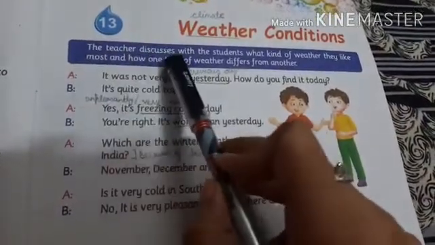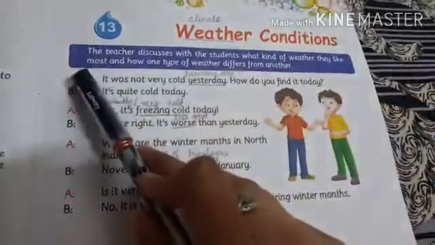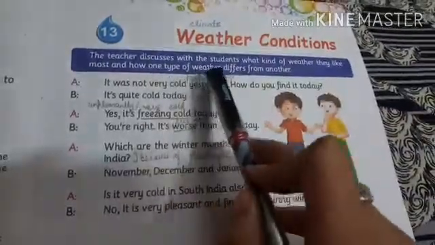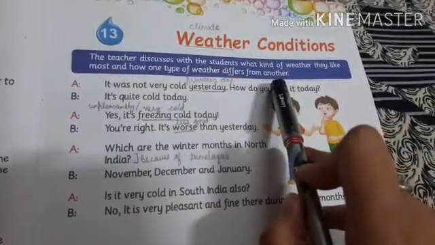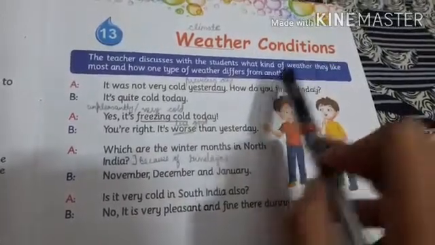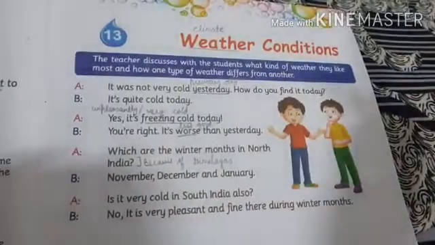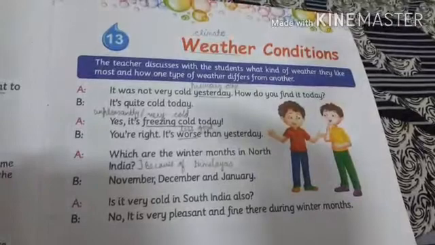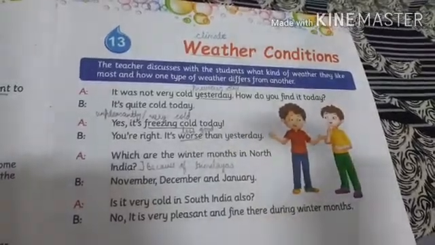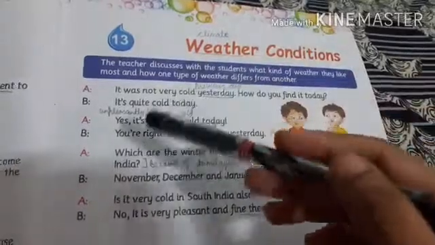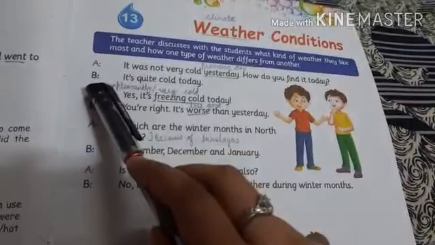The teacher discusses with the student what kind of weather they like most and how one type of weather differs from another. In this chapter, the teacher discusses different kinds of weather the students like, and she wants to discuss how one type of weather is different from another. So let us read this conversation between student A and B.